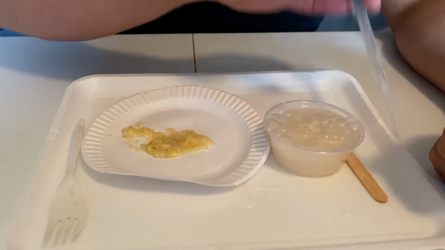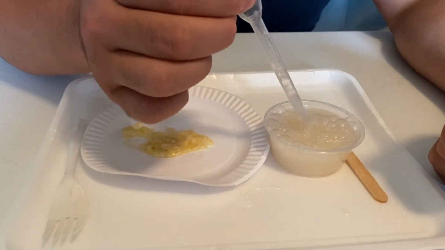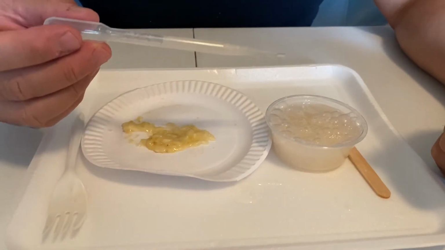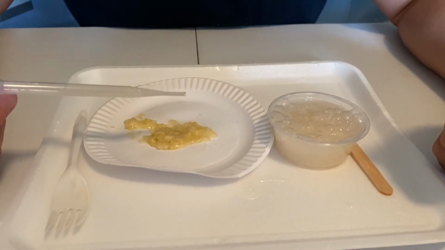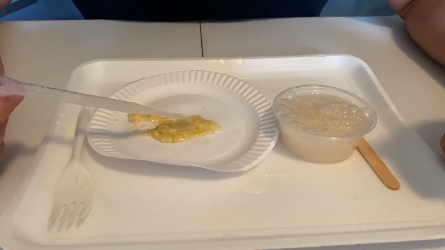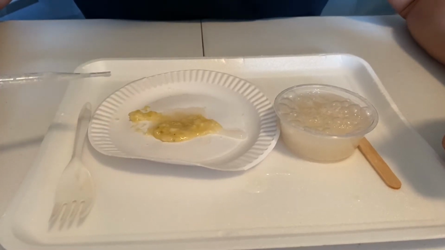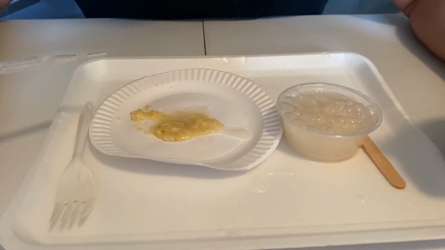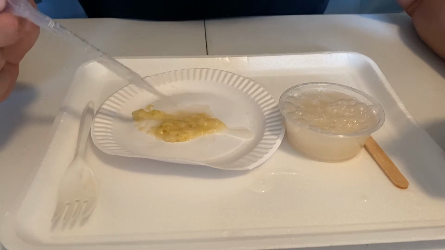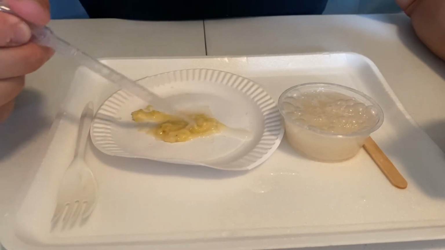We're going to take a pipette full of this liquid, okay? And we're going to put it on our banana. Ready? 3, 2, 1. Okay. What do you think?